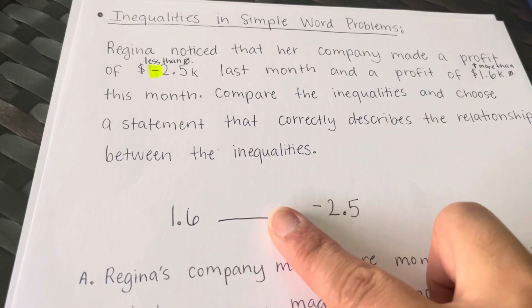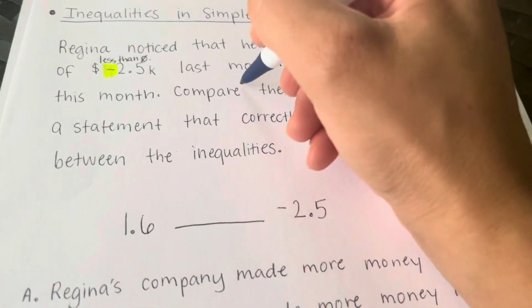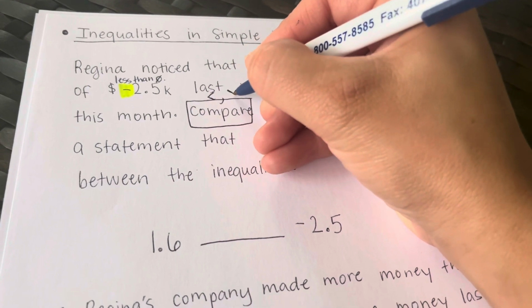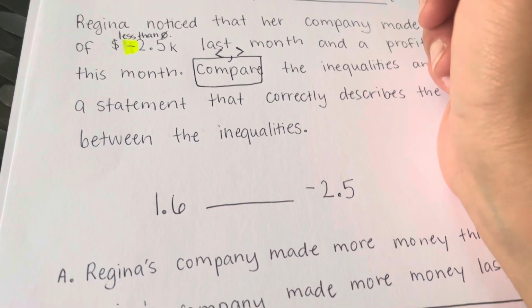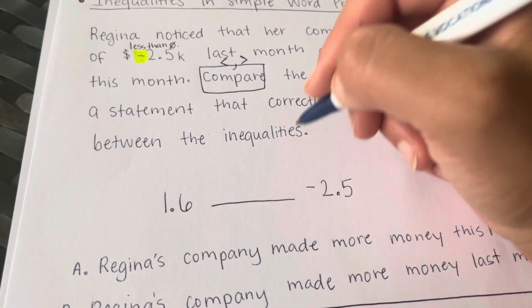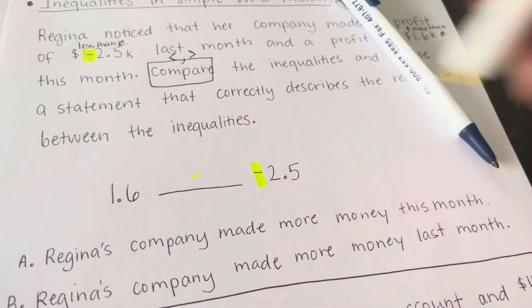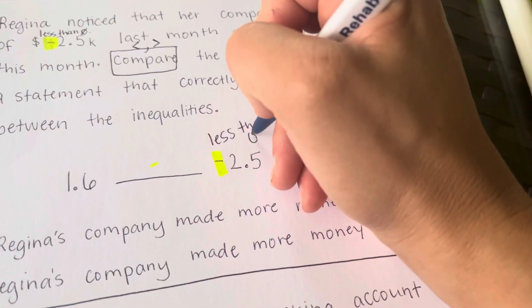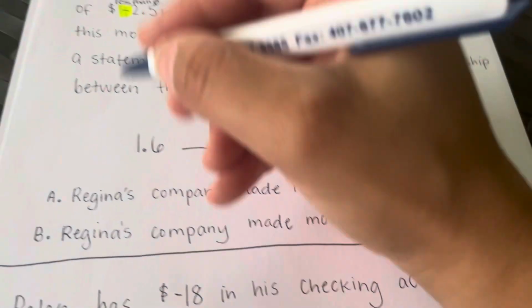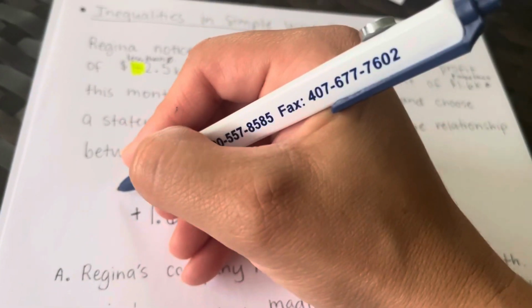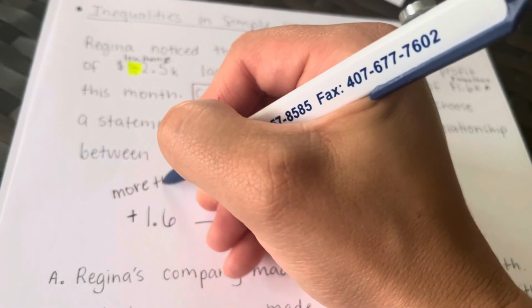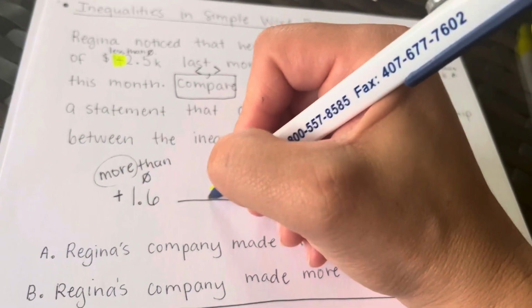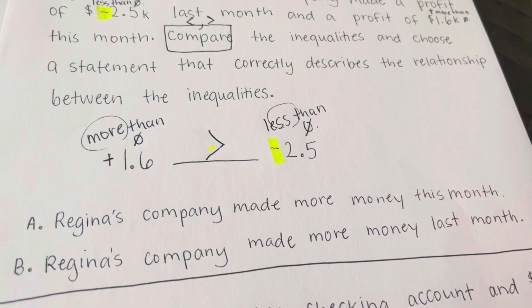I'm just going to focus here first. They want me to compare them, or they would want you to compare them, which means you're either using the less than or the greater than symbol. So your mouth is always going to open to the bigger number. This little negative sign matters because it tells me that it is less than 0. It's smaller than nothing. No symbol here means it's positive, which means it is greater or more than 0. Because this is more and that is less, my mouth is going to open to the bigger number.